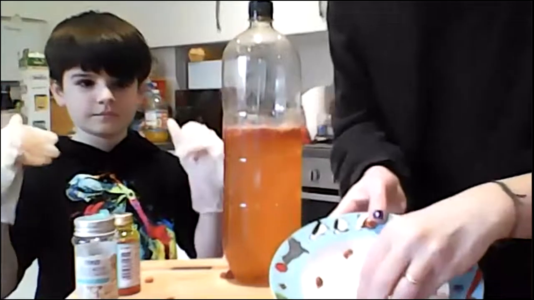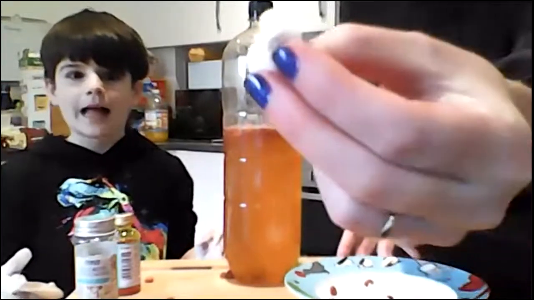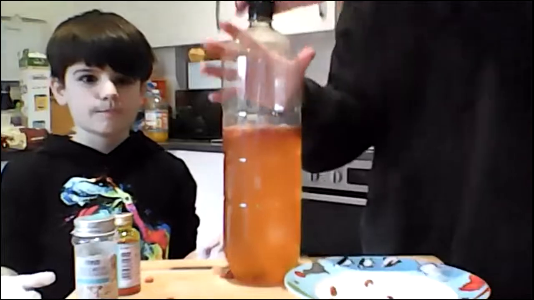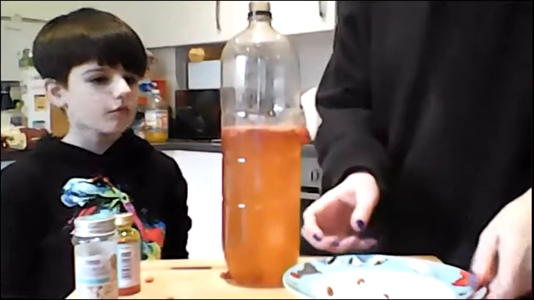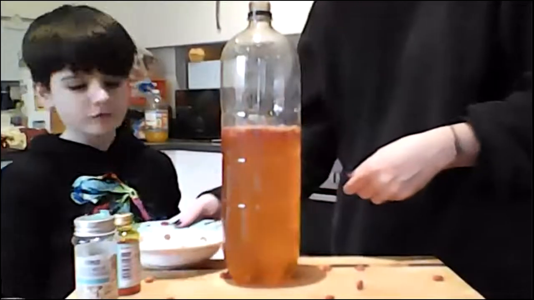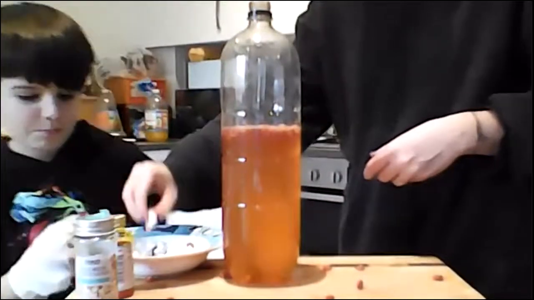Marshmallows. So we've got some white marshmallows here. Ooh, okay. We had white and pink ones, so the boys have eaten the pink ones. So Josh, we now need to add our white blood cells. Yes. Our white blood cells now need to go into our blood.